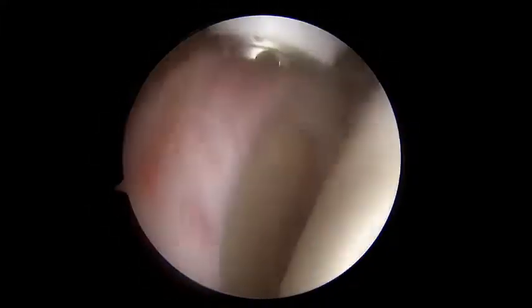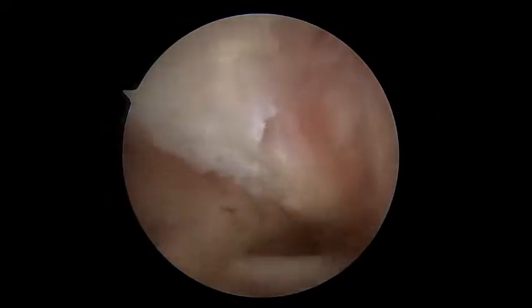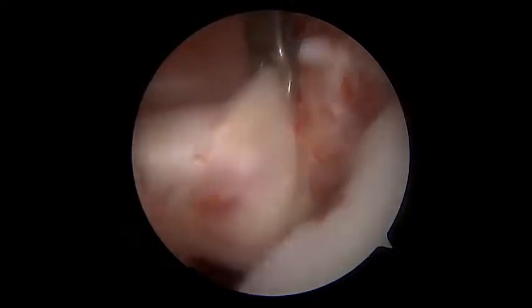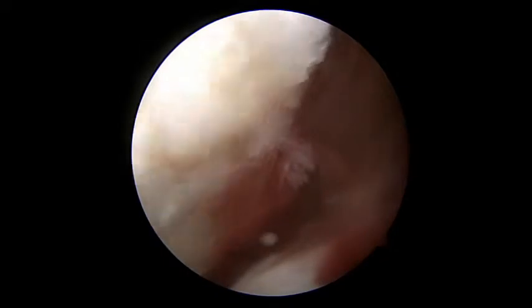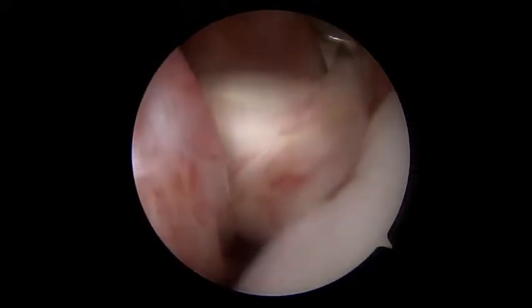An arthroscopic shaver is utilized to the anterior portal to debride synovialized tissue. The rotator interval is released to facilitate subscapularis tendon mobilization. An arthroscopic grabber is used to confirm adequate mobilization of the subscapularis tendon.